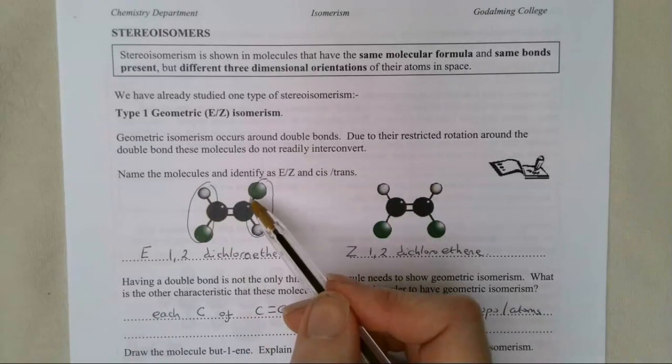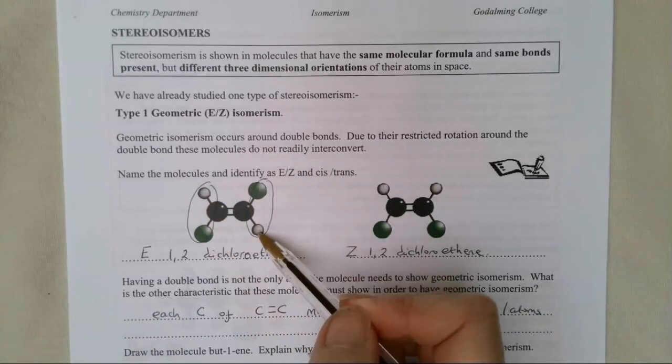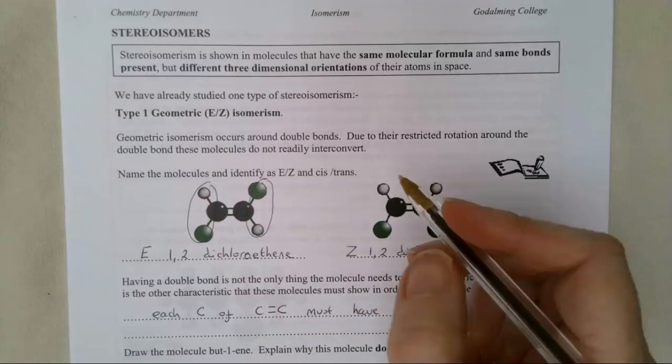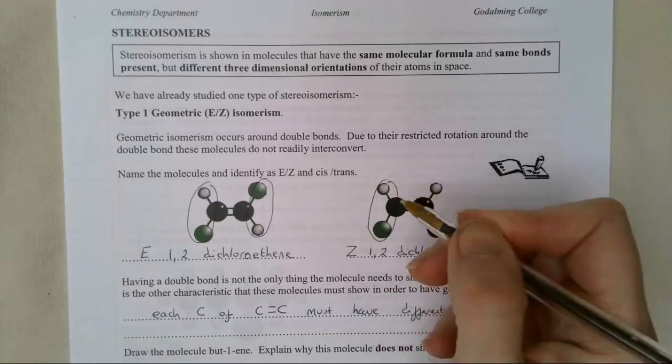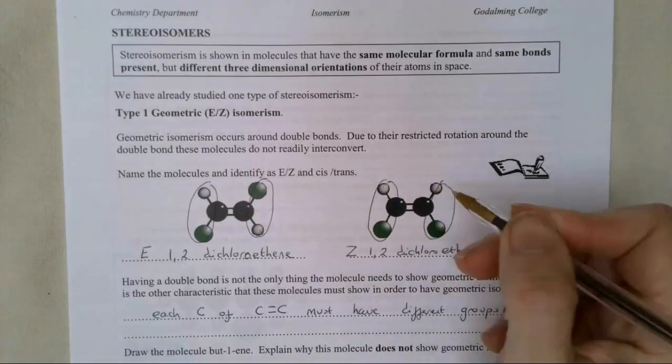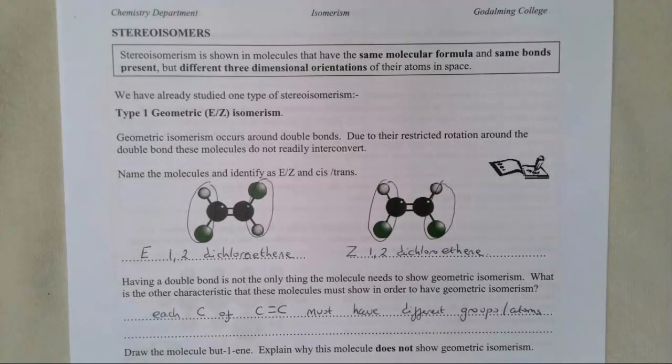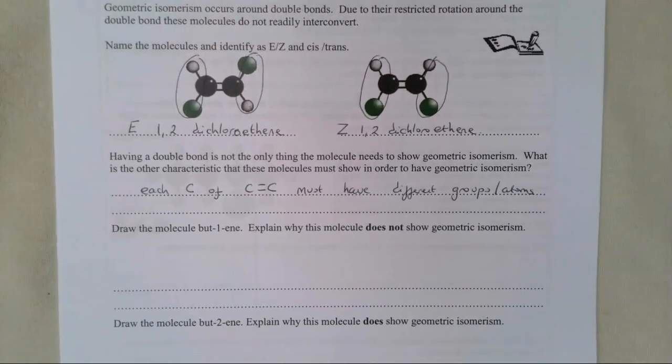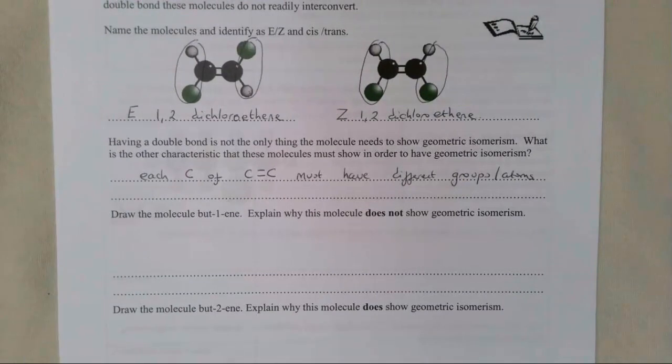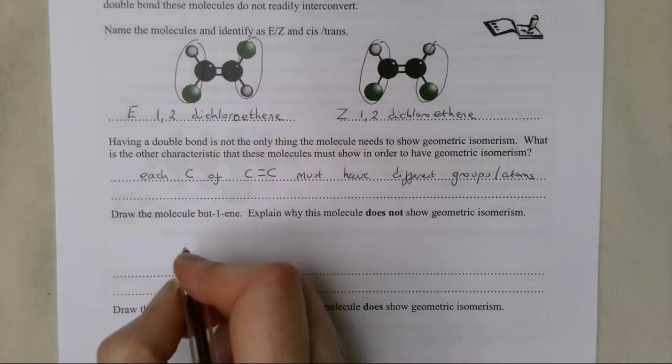So these two can't be the same as each other, and these two can't be the same as each other. Same way here, these two you can see are different from each other, and these two are different from each other. Now, this helps us to explain things like why but-1-ene does not show geometric isomerism.